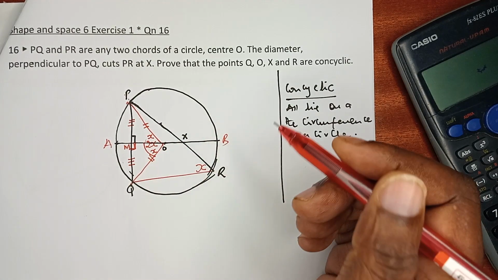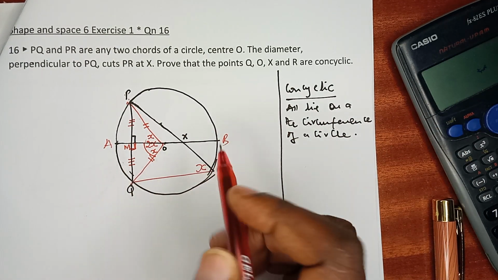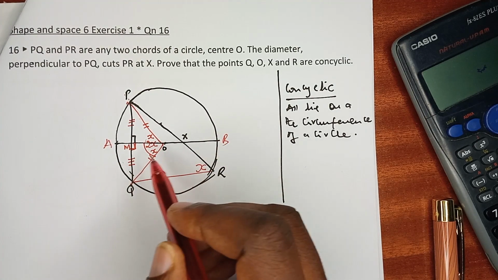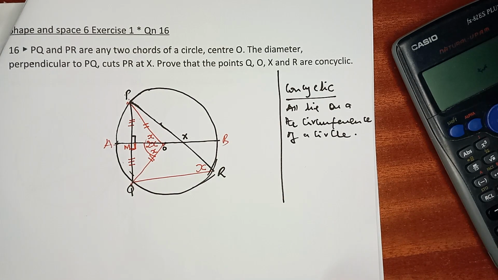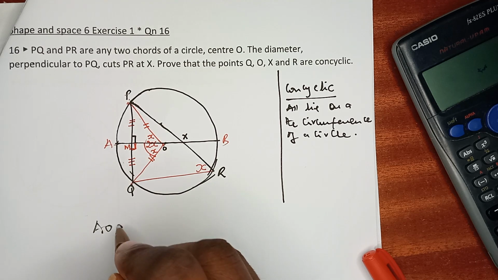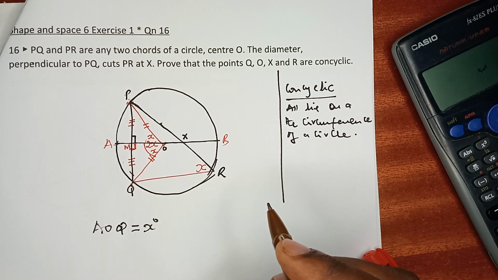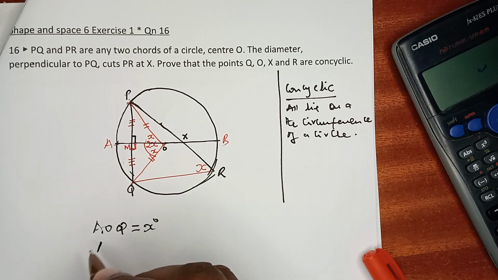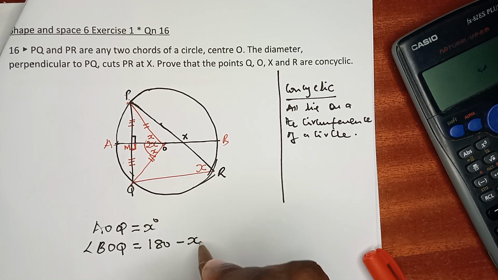So if that angle is x, according to the angles on a straight line, AB is a straight line. And if angle AOQ is equal to x degrees, angles on a straight line dictate that angle BOQ must be 180 minus x.